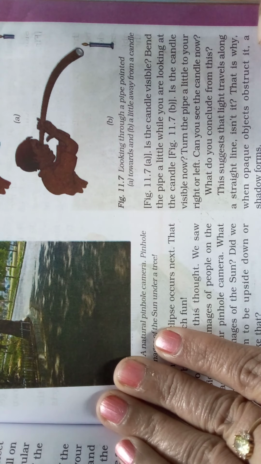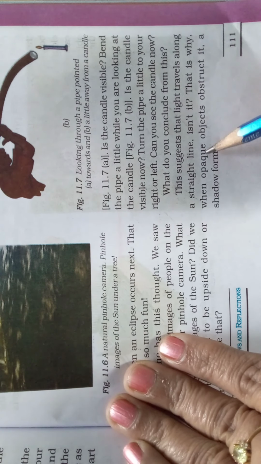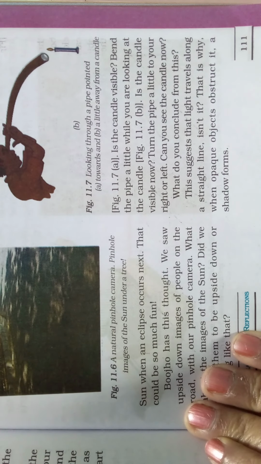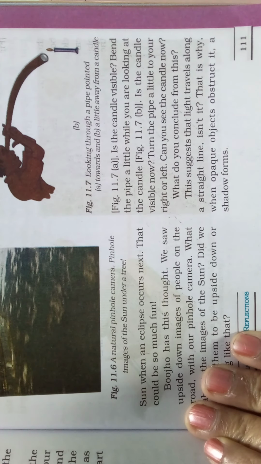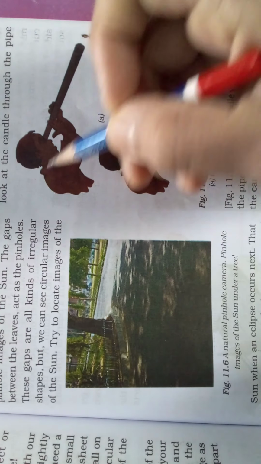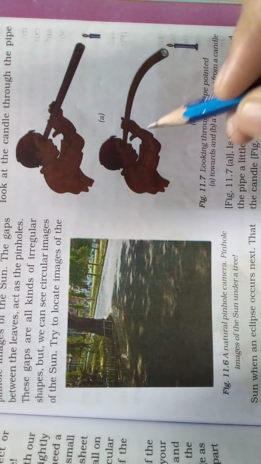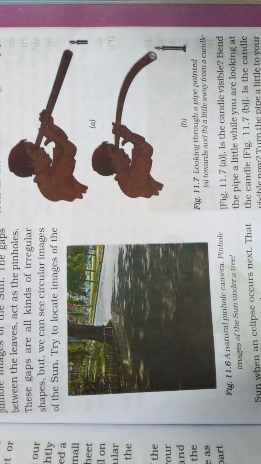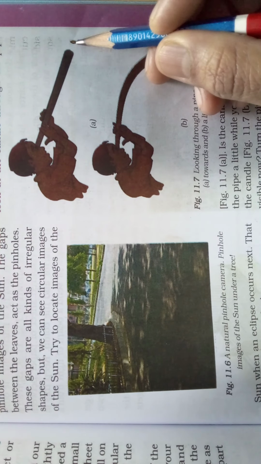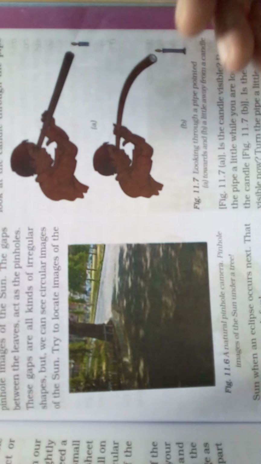Why? What do you understand from this? This suggests that light travels along a straight line. So when we bend the pipe, we are not able to see the light of the candle. When it is straight, we can see the candle. When we bend the pipe, we cannot see it. Why? Because light travels in a straight line. It won't bend.